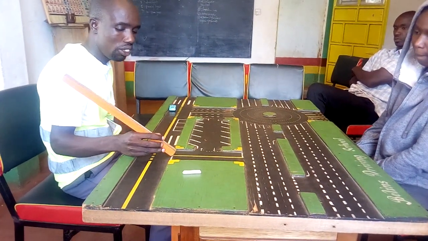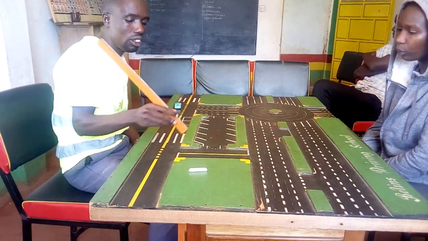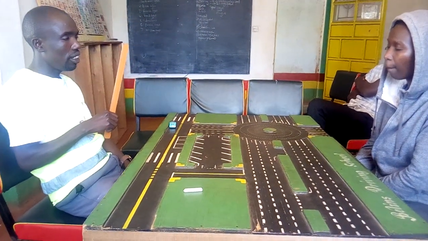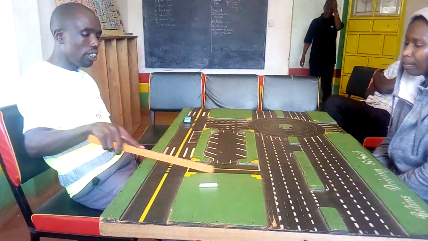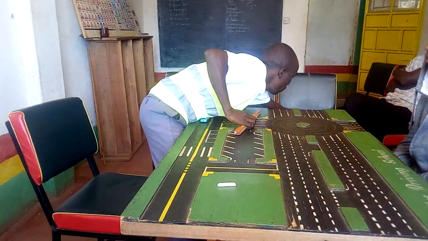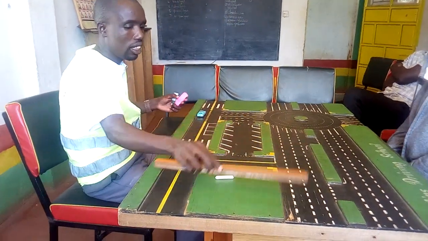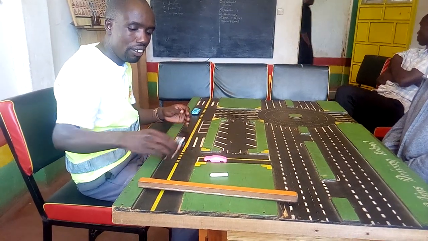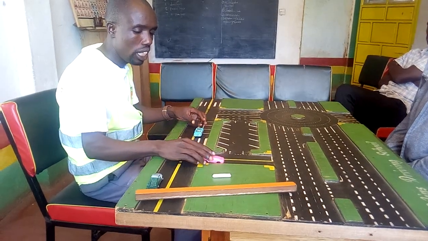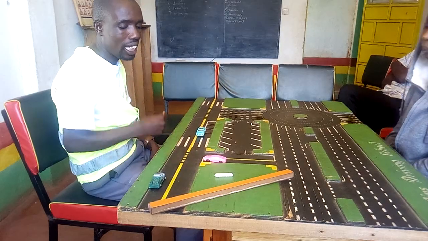Then we have this white continuous line here and this white continuous line here. These two white continuous lines represent stop sign, where you're supposed to stop and give way for oncoming and overtaking traffic. You are here, there's a vehicle coming from this direction, there's another vehicle coming from this direction. So you want to either turn left or cross and turn right.